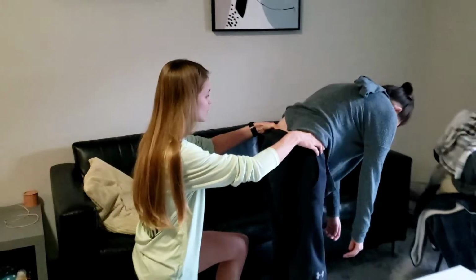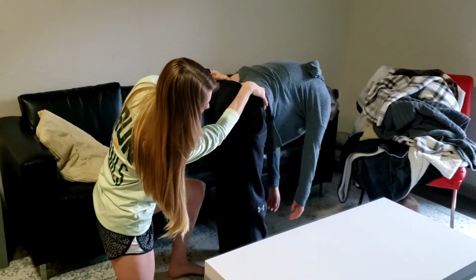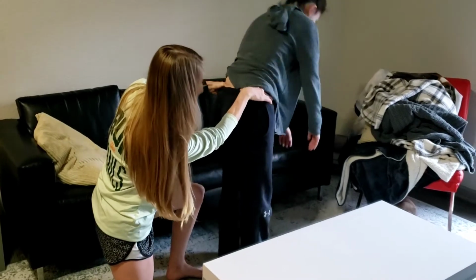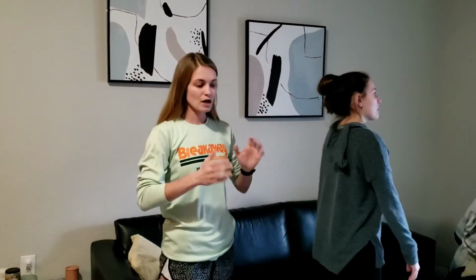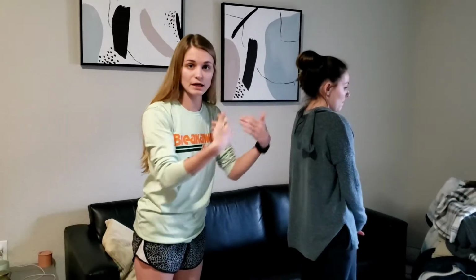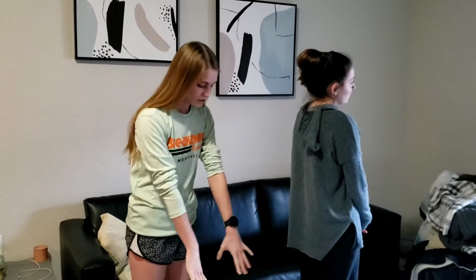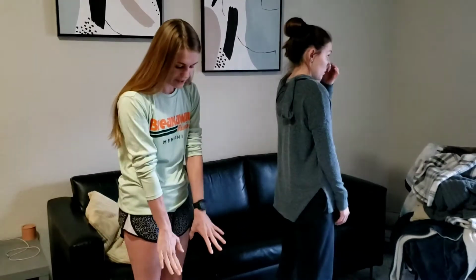Okay. And I can also look, so I kind of did two tests at once, so you can go ahead and stand back up. By feeling your PSIS, I'm doing the standing flexion test. I want those PSIS to rotate forward equally as she bends down. And I also looked at how far away her hands went when she went down to the floor.